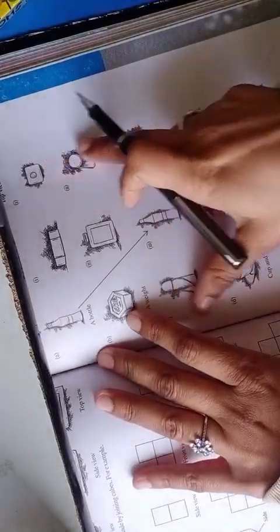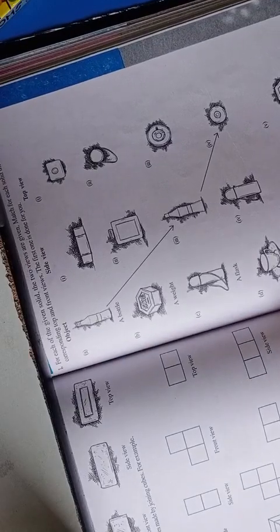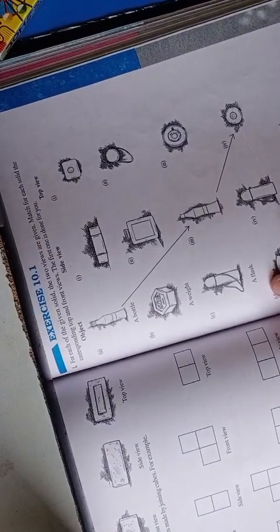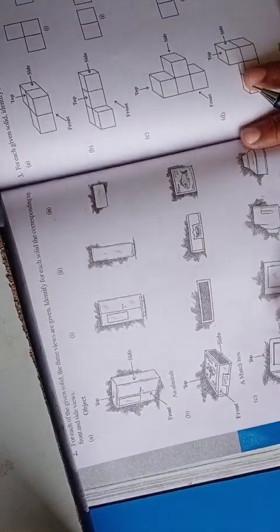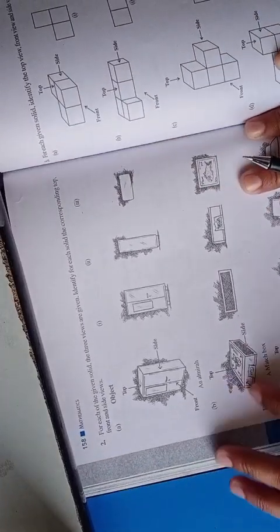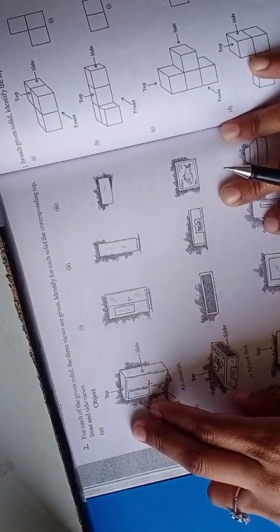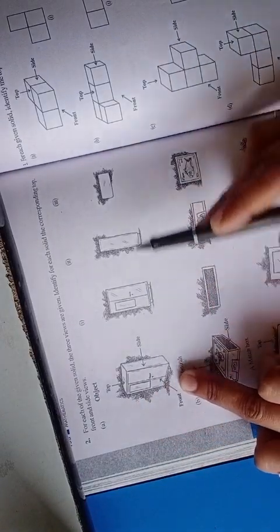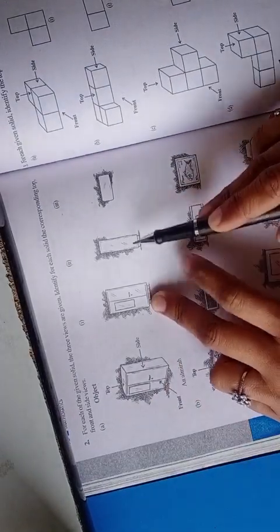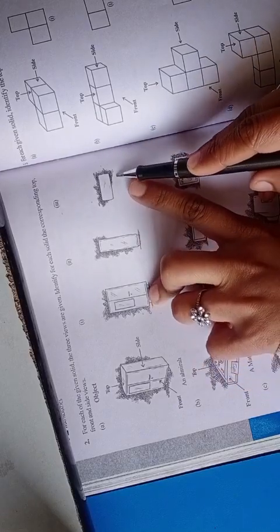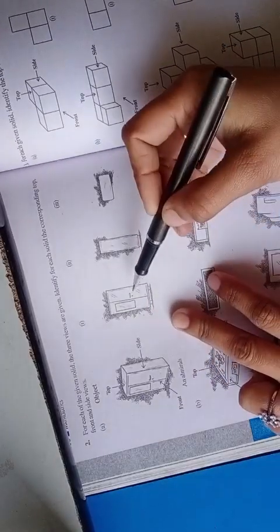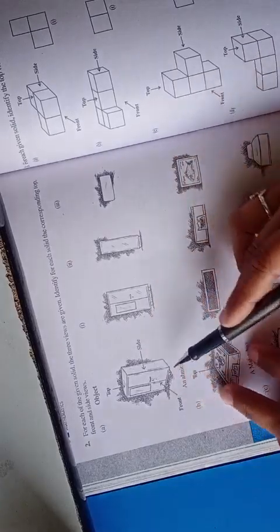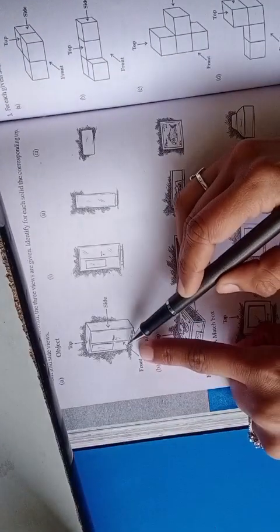In this figure you only have to tell the view of the figure. One question is done for us. Now the second question is for you. This is the object and you have to tell what is this view, what is this view, and what is this view. Let's see the front view.